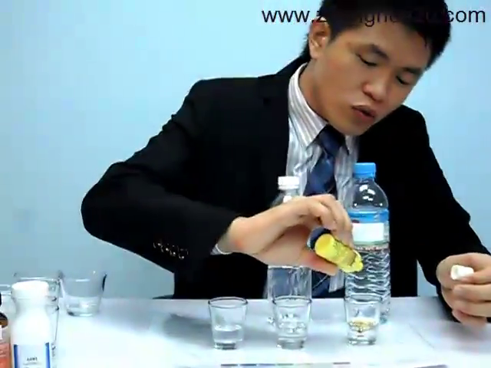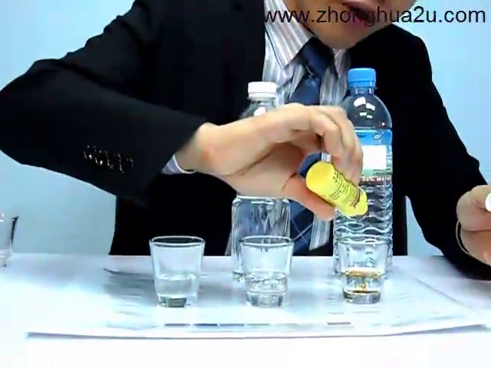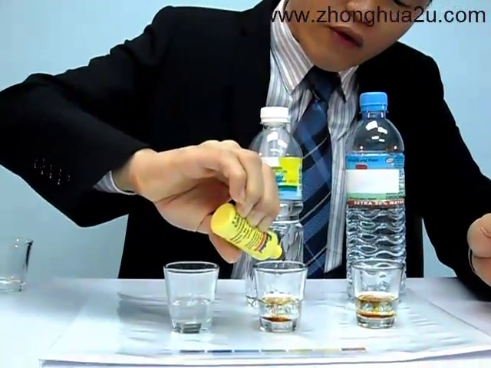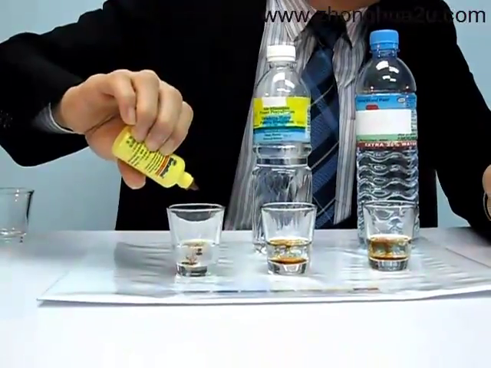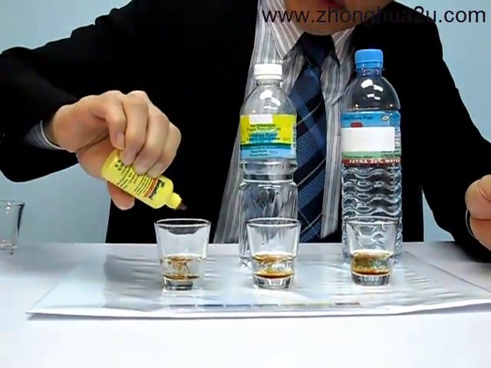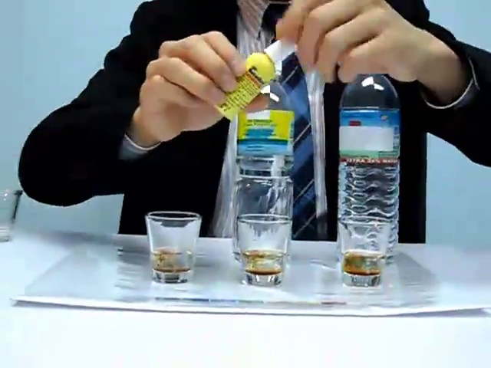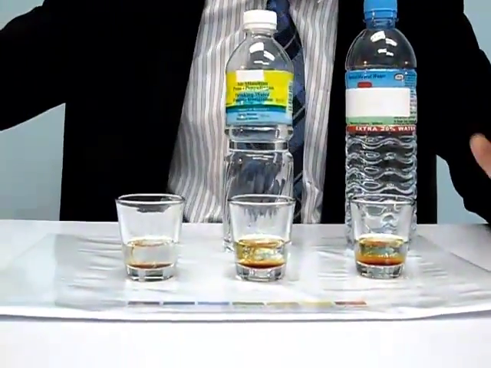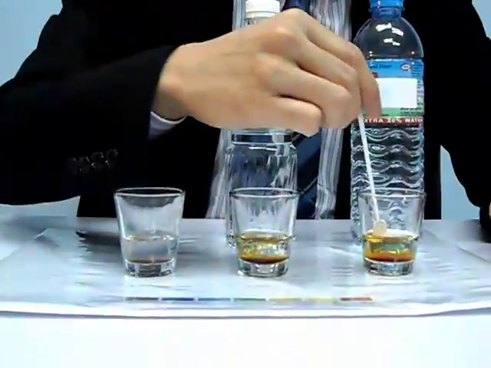Okay, 1, 2, 3, 4, 5 drops here. 1, 2, 3, 4, 5 drops here. 1, 2, 3, 4, 5 drops here. So it's equally the same amount. There's no trick. It's exactly the same drops. 5 drops. I put nitric gases. So now I stir this one.